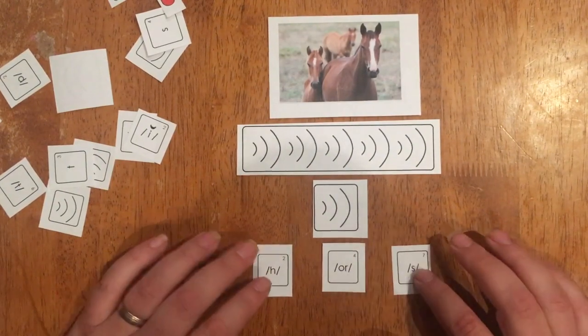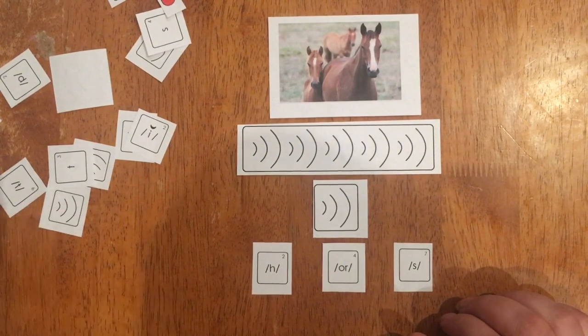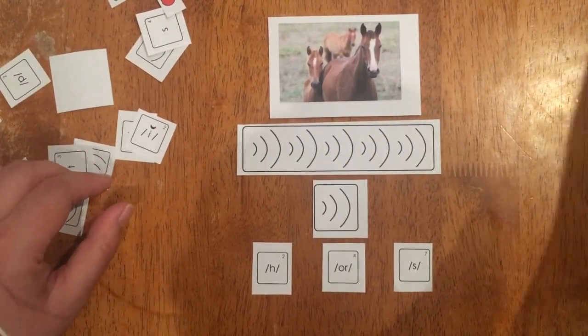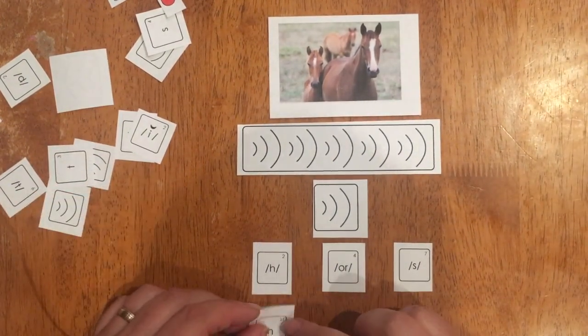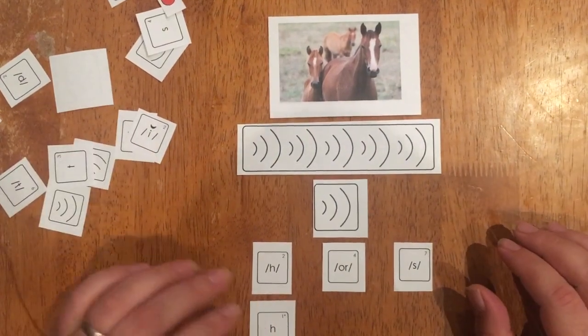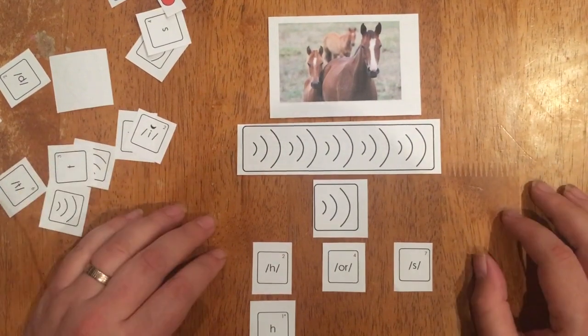Horse. What letter makes the H sound? The H. Now I'll show you again later on in a resource that the sound is almost always made by the letter H, even though the letter H is part of many other words.